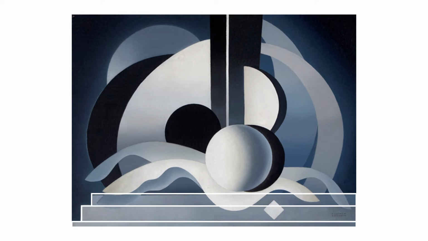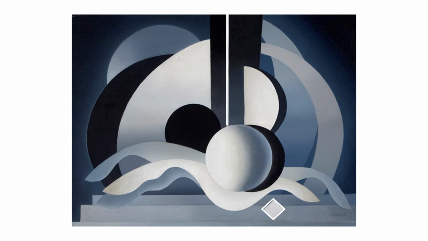I see a lot of circles, or half circles, in shades of gray and black. I also see three long rectangles at the bottom that look kind of like steps, a square or diamond shape, and a thin vertical line. All of these are 2D shapes.